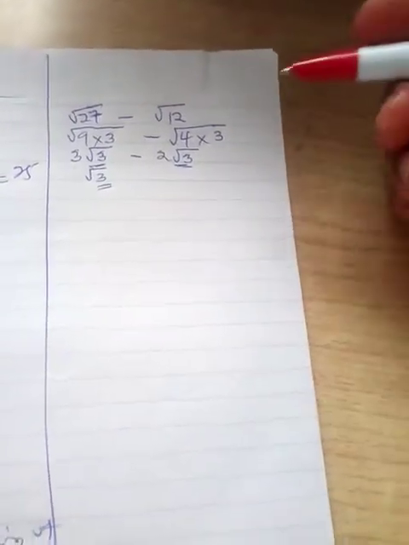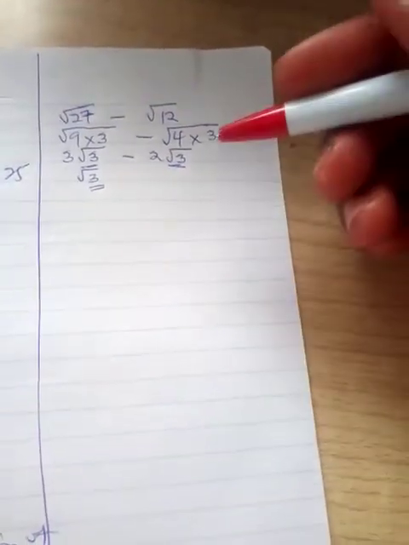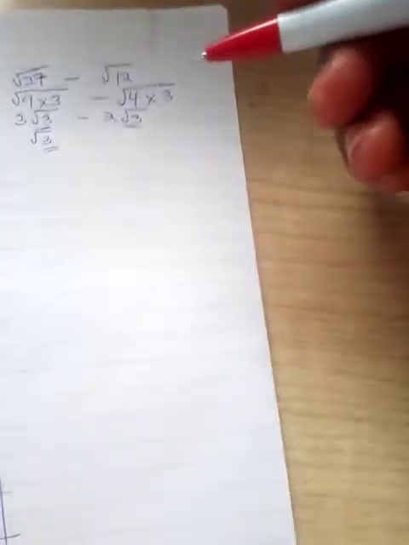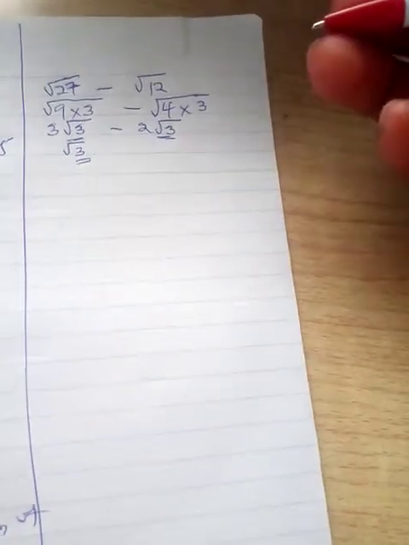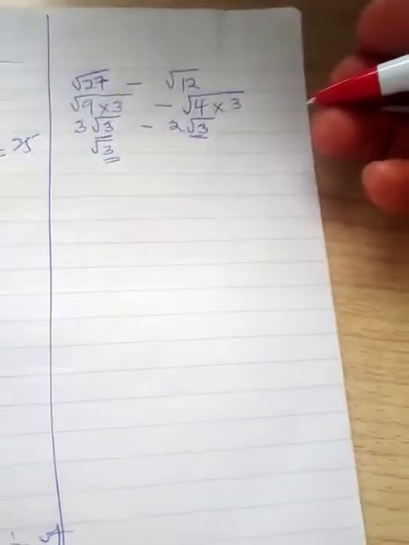In our next examples, in the next episode, we're going to look at how to multiply surds and divide, and then also add and subtract surds that are in the rational form.